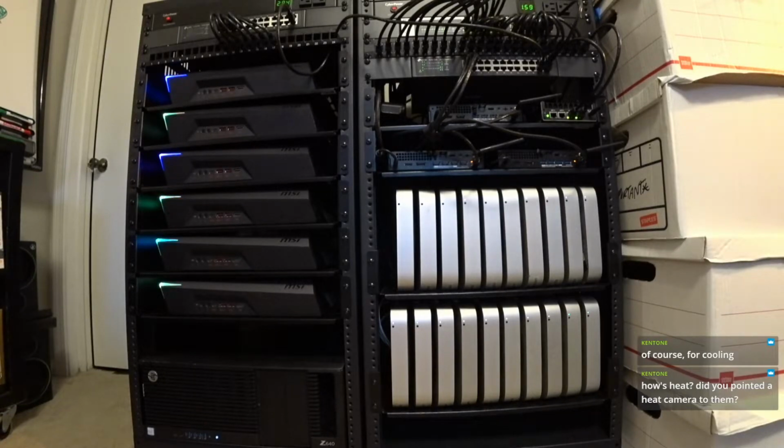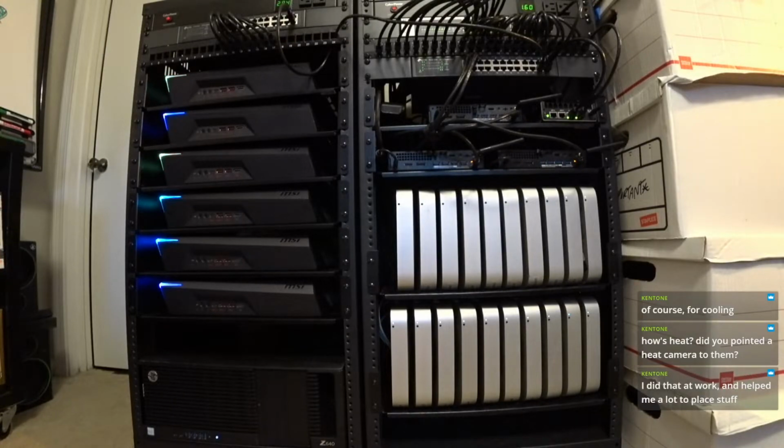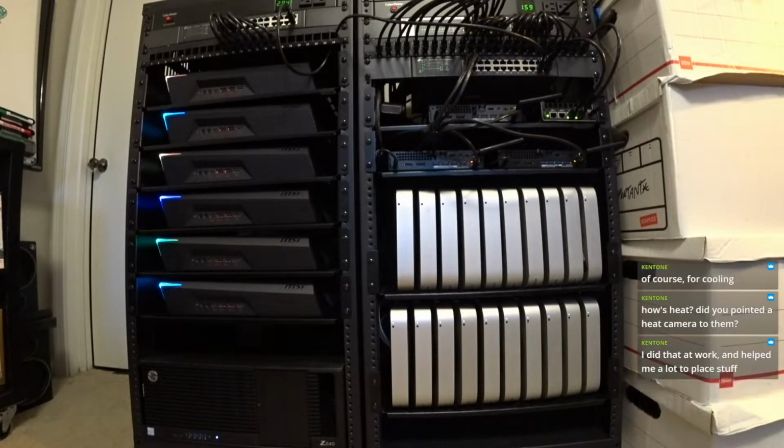The heat's fine. They're all designed to run really cool, you know. And that's what I love about this commodity hardware. It's designed to run quietly and coolly. It's not enterprise hardware. It's just crazy, and they're absolutely silent. There's no big enterprise fan noise or anything. In fact, it's so successful that I would do it again.